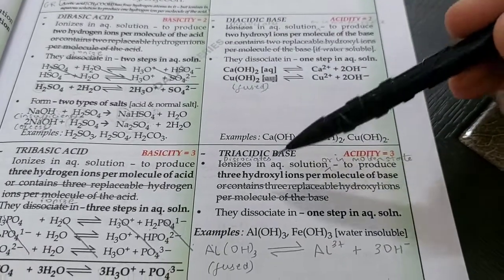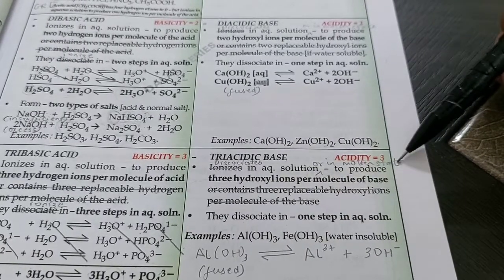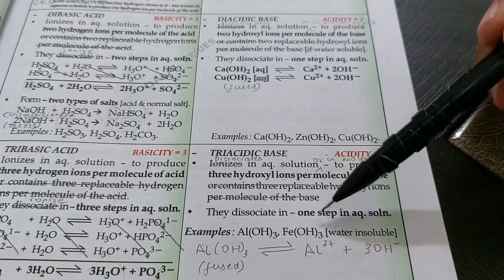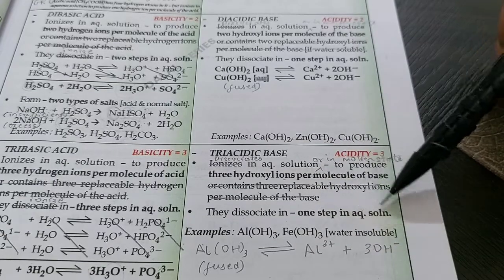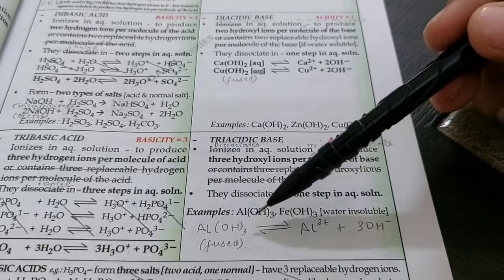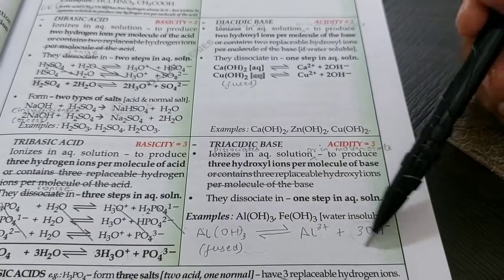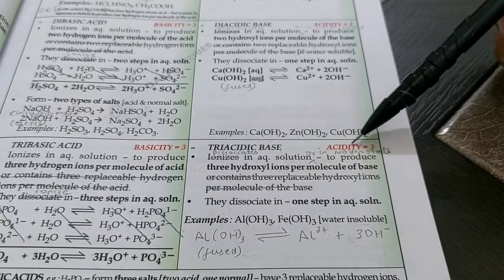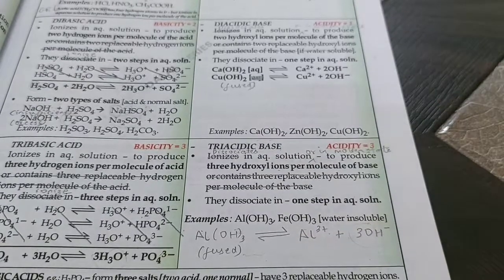Triacidic base, well, they dissociate in aqueous solution or in molten state to produce 3 hydroxyl ions per molecule of the base. By the way, here it won't take 3 steps, it's just a single step. You take fused aluminum hydroxide, that means molten at a high temperature, and it will dissociate to give you 3 hydroxyl ions per molecule. So that's called triacidic base, and acidity is 3. So these are 2 examples of that.